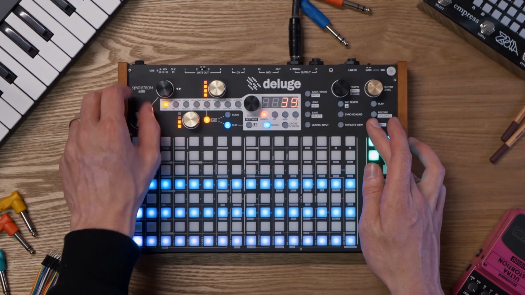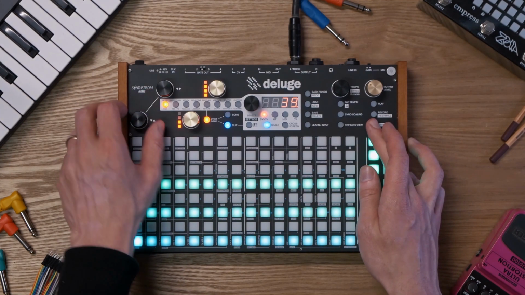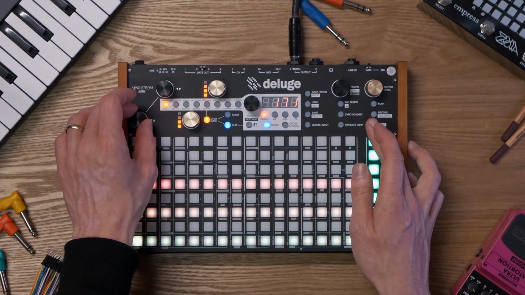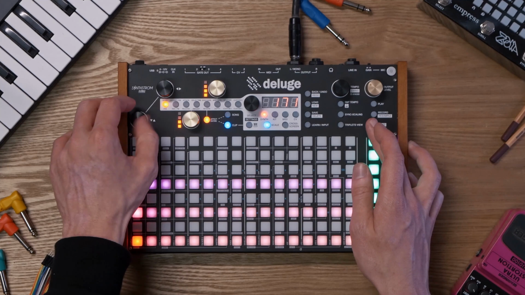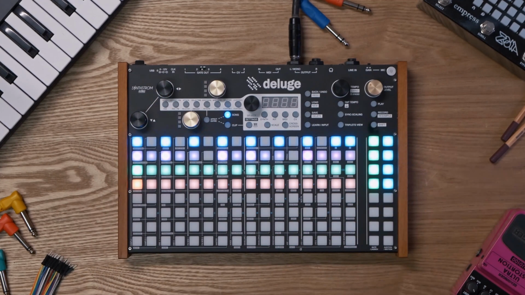For my chords or pad sounds, I usually just go some kind of green. And for a lead sound, I go yellow. Yeah, something about that should do the job.